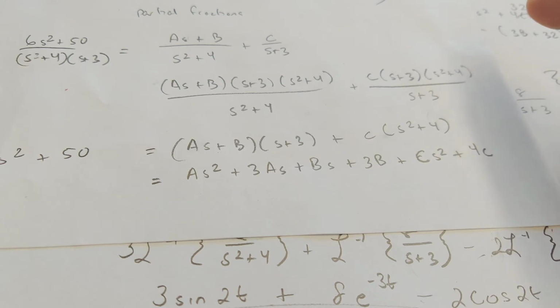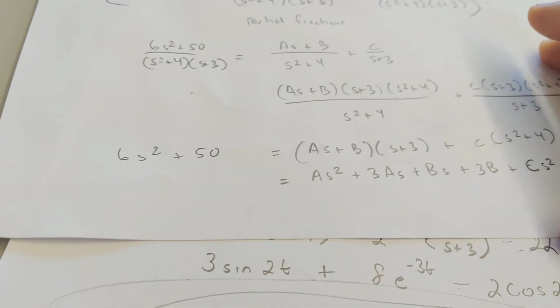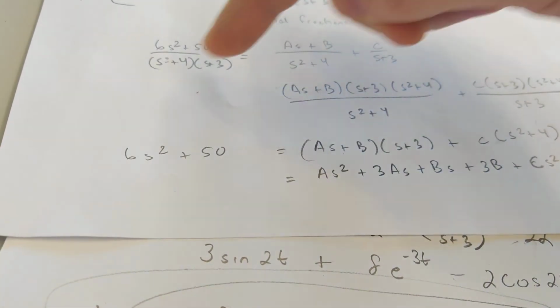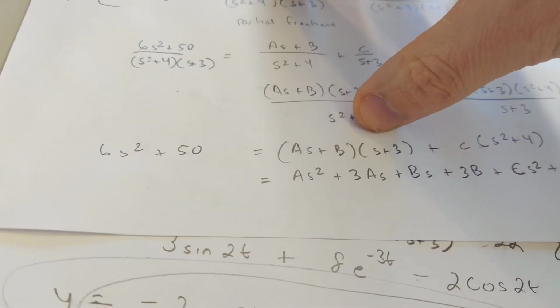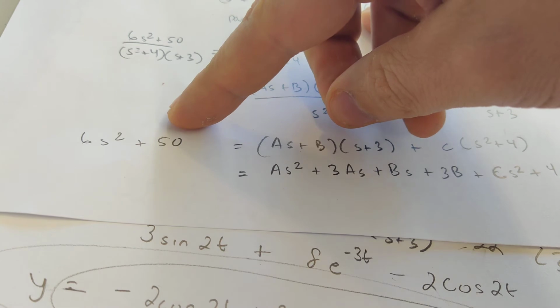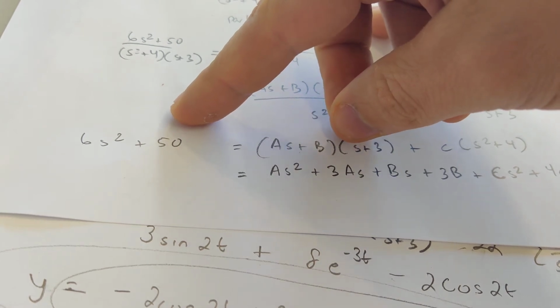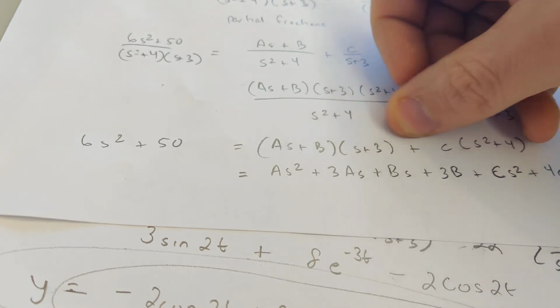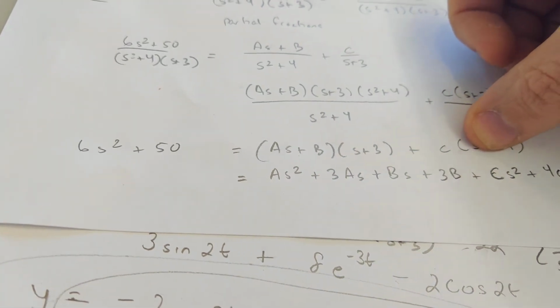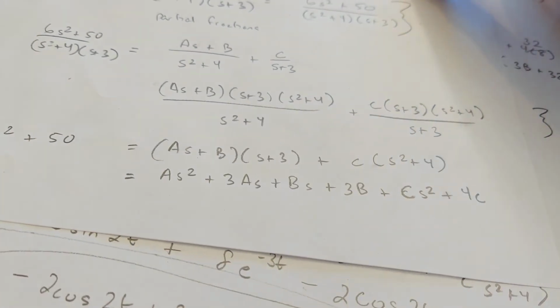Multiply all that out, and then since this is the same bottom, we know that the top must be the same, and that's what I've got written here. This is the top, 6s squared plus 50, equals As plus B times s plus 3, plus C times s squared plus 4.